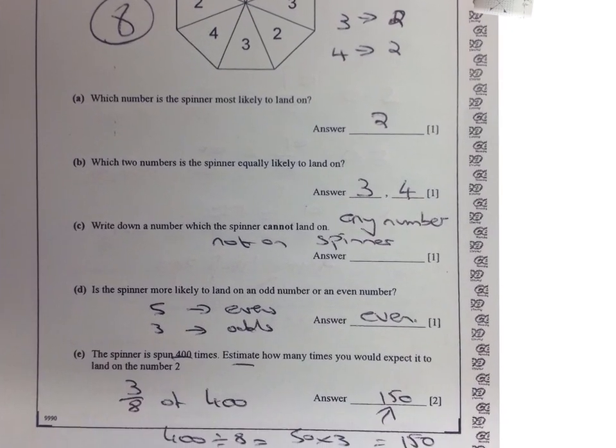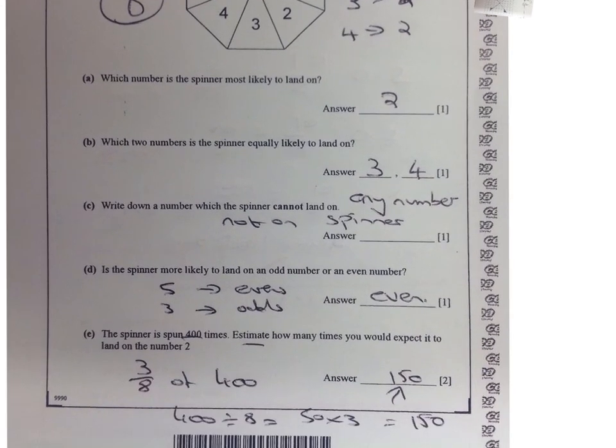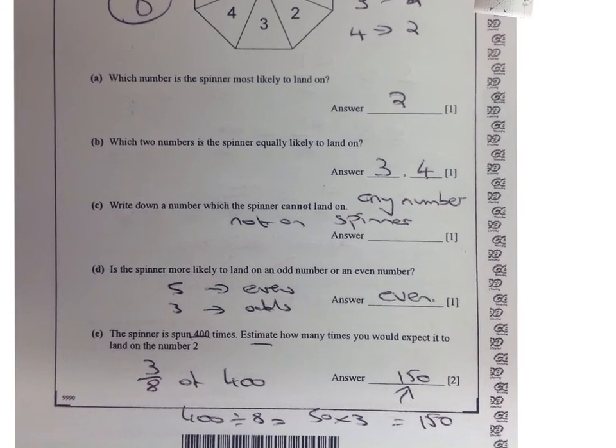Write down a number that a spinner cannot land on. Well, any number that's not on the spinner. So you could pick 5, 8, 10, any number at all. And part D, is the spinner more likely to land on an odd or an even? Well, there's 5 even numbers, there's 3 odd numbers, so more likely to land on even.